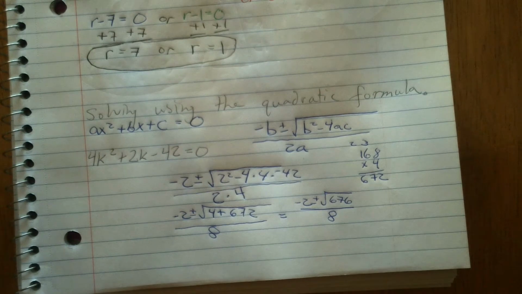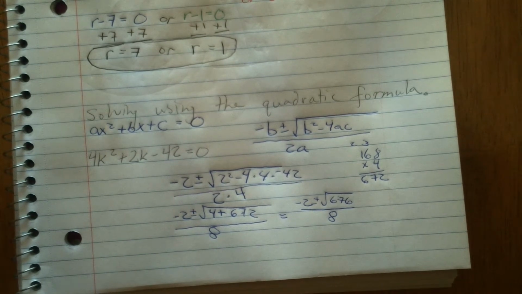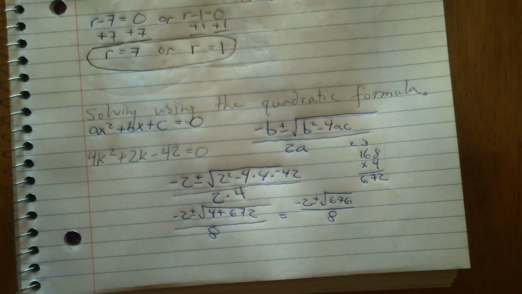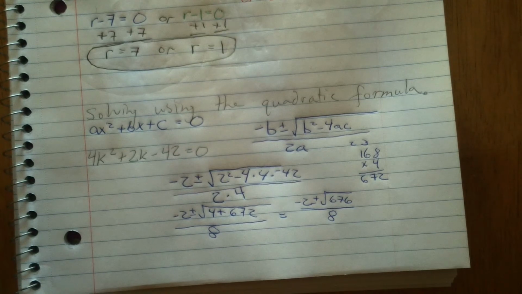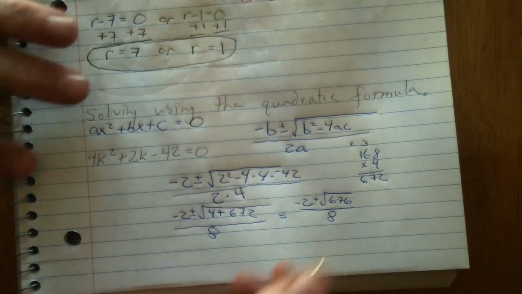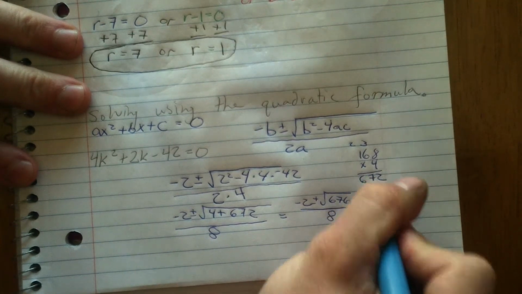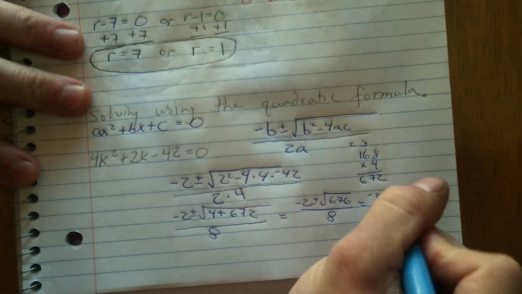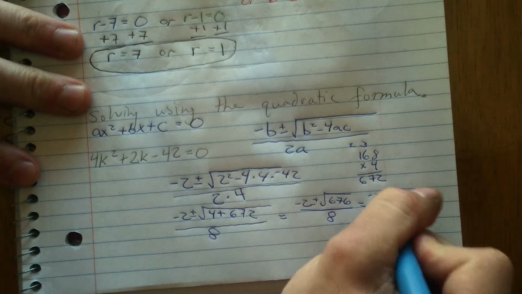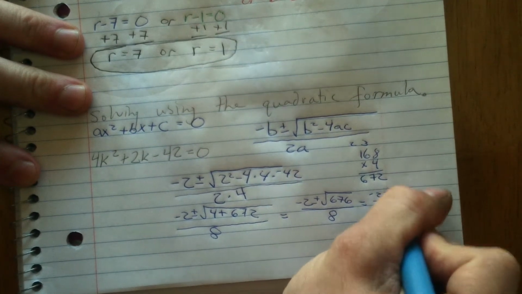I'm going to plug that into my calculator. And I get 26. So the square root of 676 is 26. So this is negative 2 plus or minus 26 over 8.